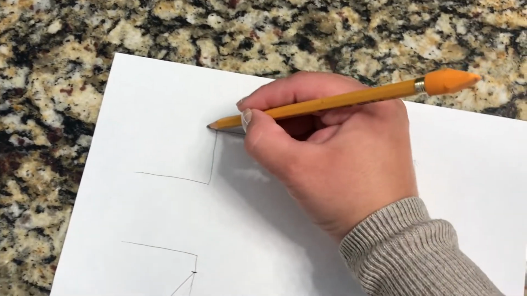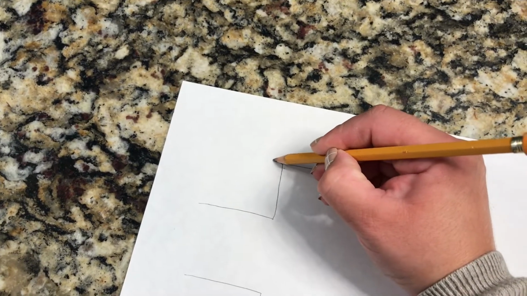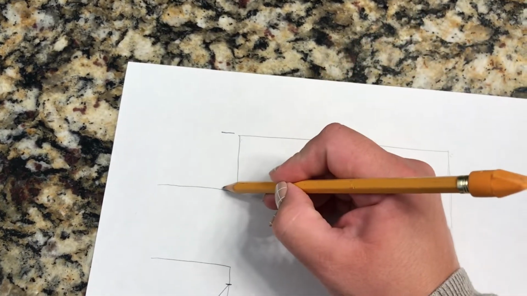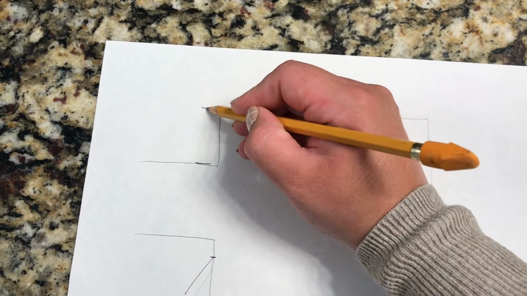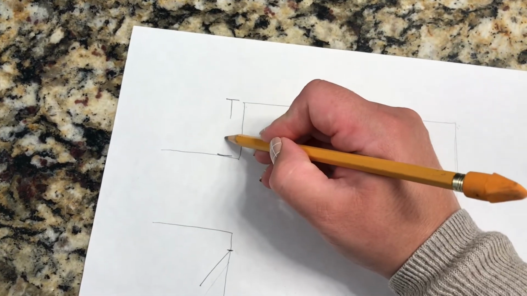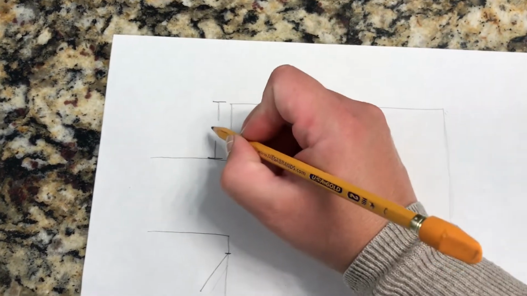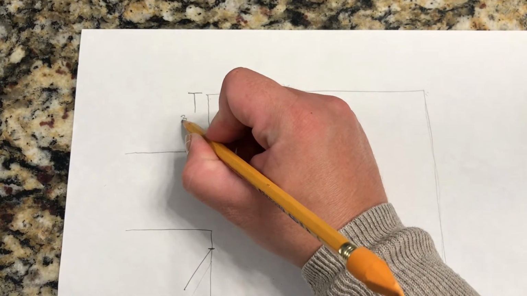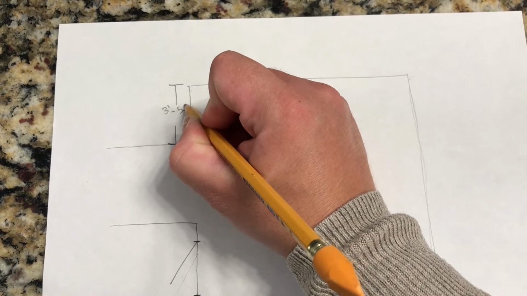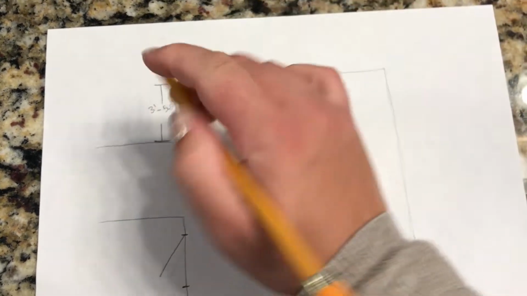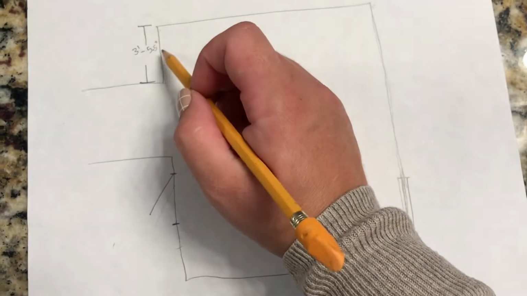So what I'm gonna do is draw a line here and here, and I am going to put the measurement right here. I'm gonna go ahead and put 3 feet dash 5.5 inches. Usually you round these numbers, but I'm gonna keep it there.